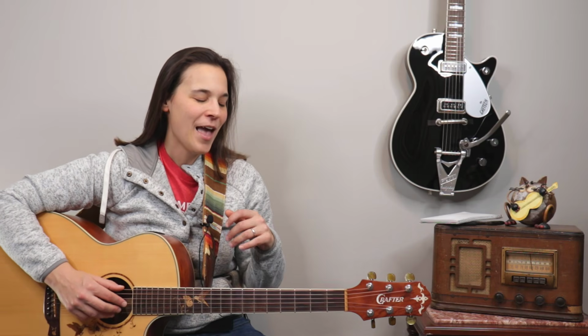Now, Travis picking is a very well-known fingerpicking pattern named after Merle Travis, who is a very good guitar virtuoso. And what it does is it highlights alternating bass lines along with other melody lines in the treble notes of the guitar. It sounds like this.